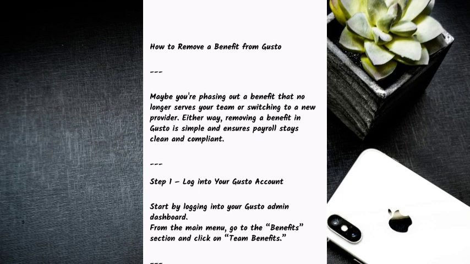Step 1. Log into your Gusto account. Now start by logging into your Gusto admin dashboard. From the main menu, you're going to go to the benefits section and click on team benefits.